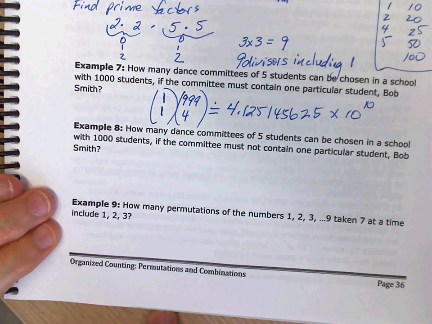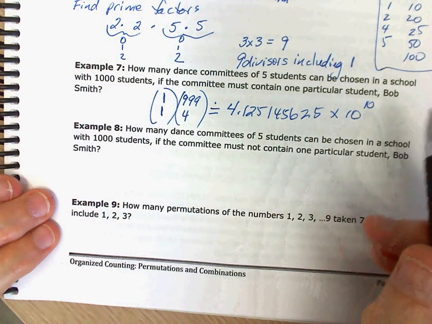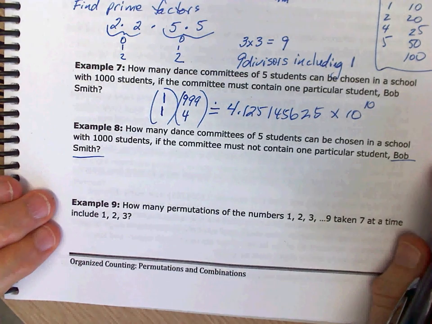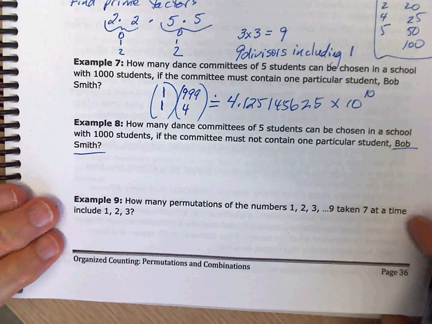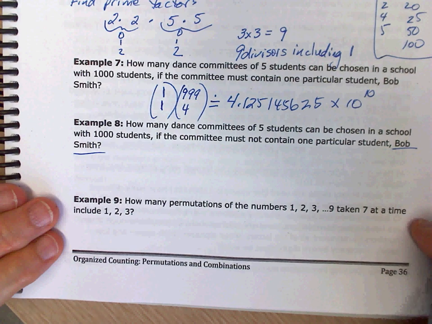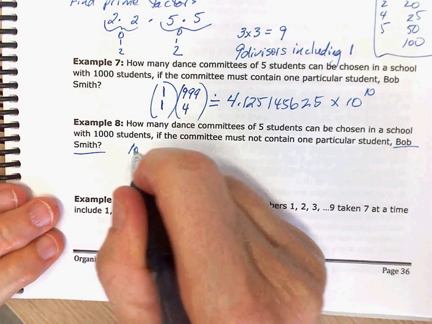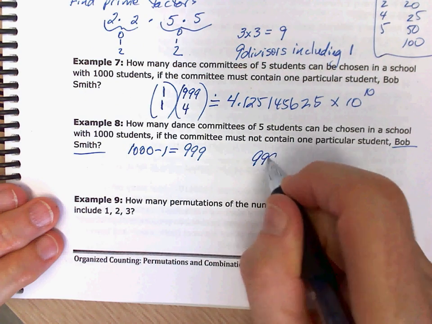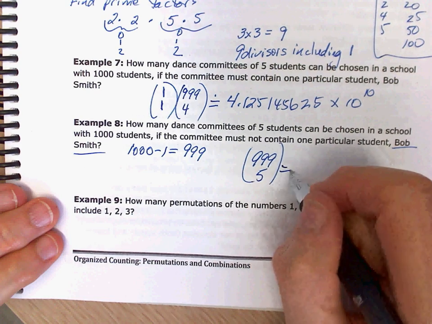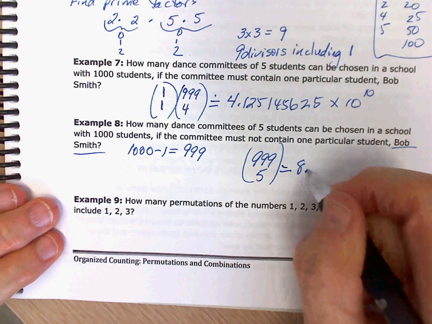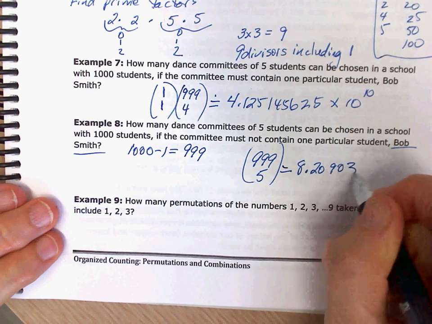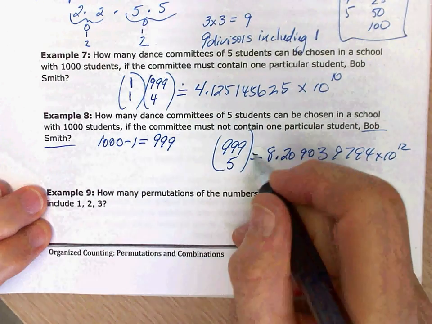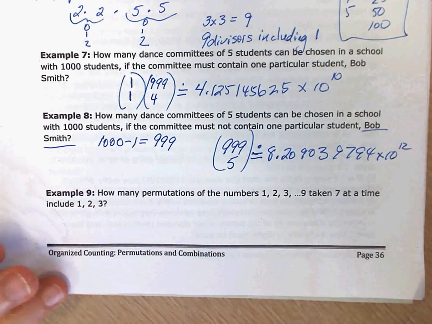How many dance committees of 5 students can be chosen if we can't use Bob? Easy. 8.2. Well, we can't use Bob, so we're down to 999 choose 5. That equals 8.2 times 10 to the 12. Yeah, this is very approximate, right? Because we've lost a lot of decimals. Ah, I like this one.